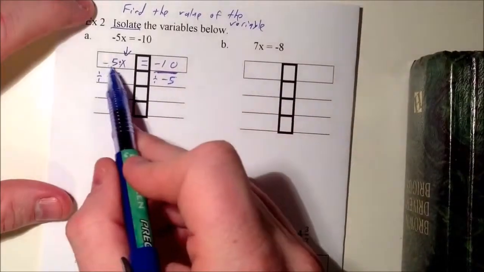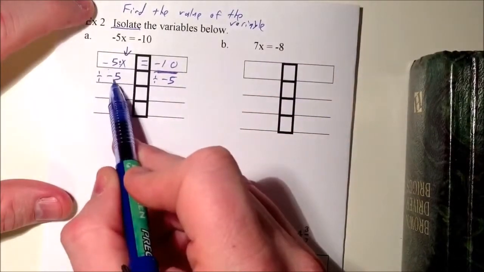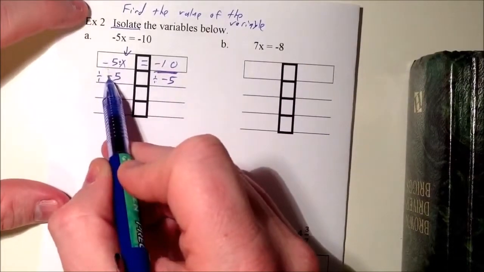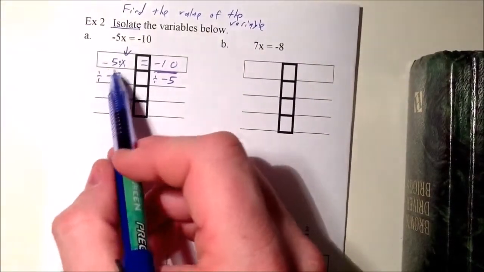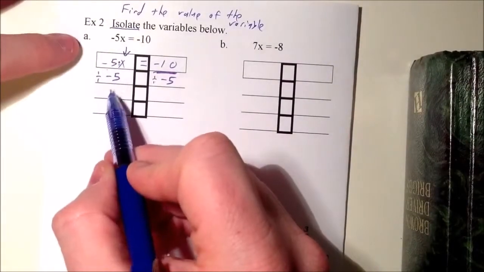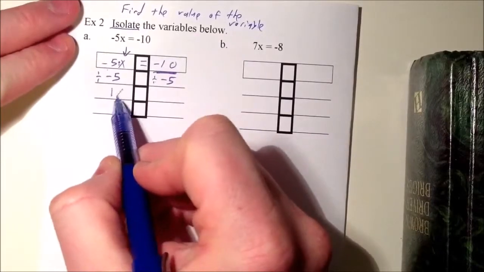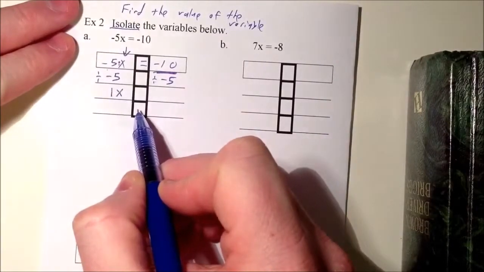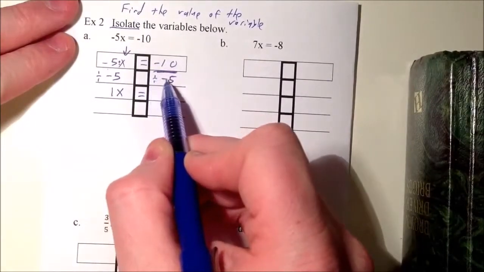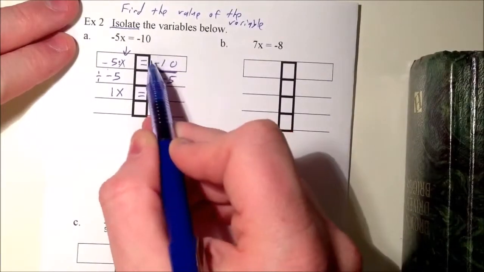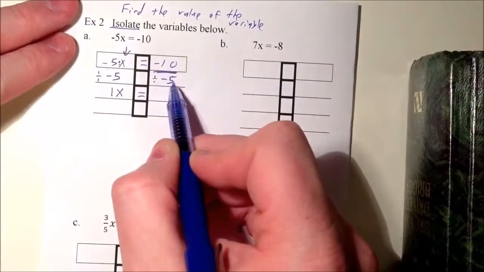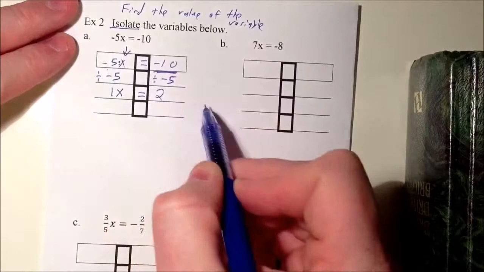There's a times negative 5 over here, so I'm going to divide by negative 5, divide by negative 5. And the reason is, what's a negative and a negative? A positive. We want the signs to go away. What's 5 divided by 5? It's a 1. So this is technically 1x. Over here, what's a negative divided by a negative? It's a positive. And what's 10 divided by 5? That's going to be 2.